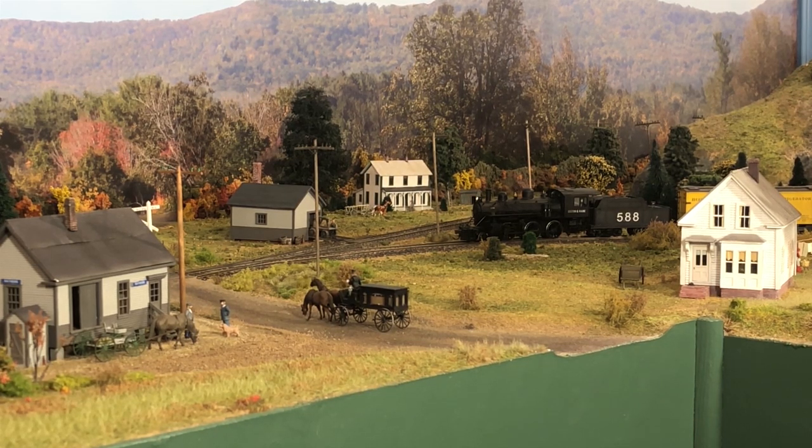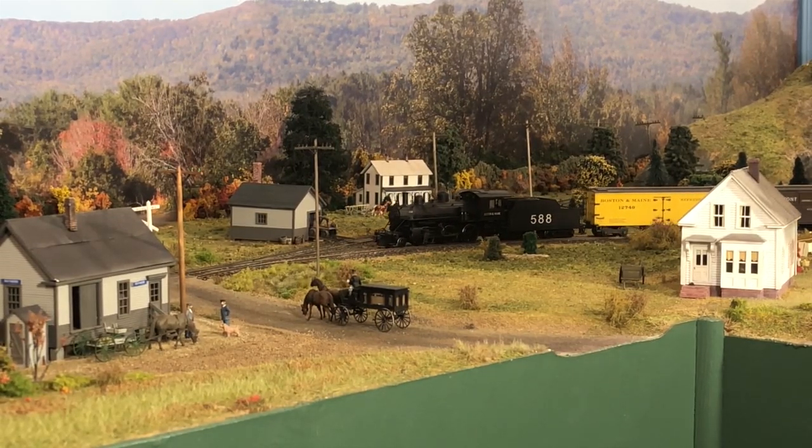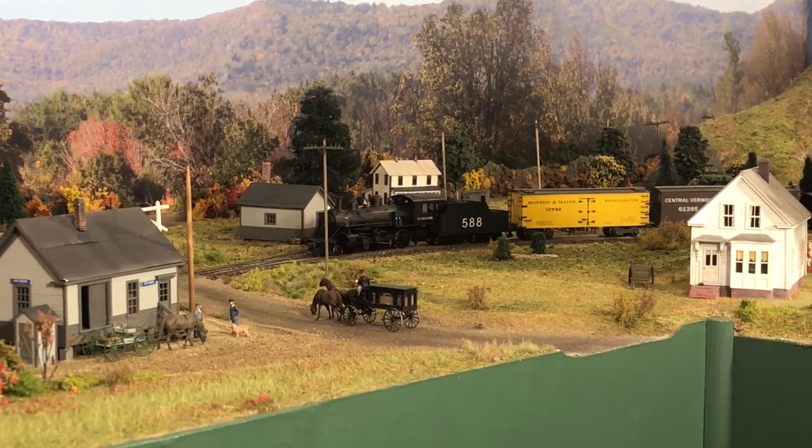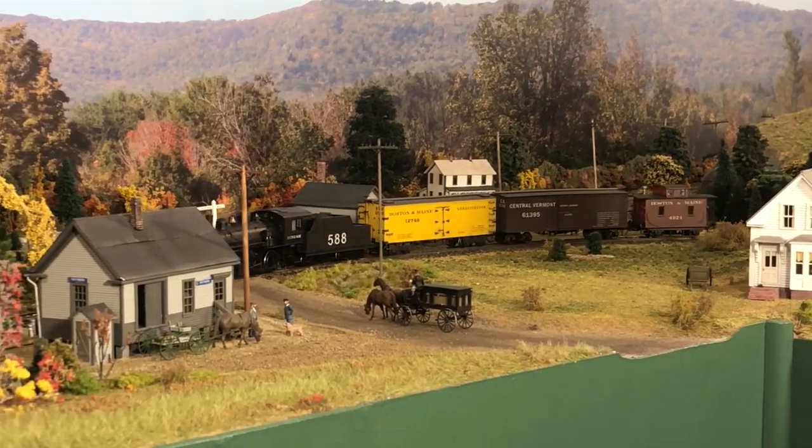Before we end the escorted layout tour, we'd like to share a few moments of the trains in action. These trains are controlled by train controller software, so the trains are all running automatically.